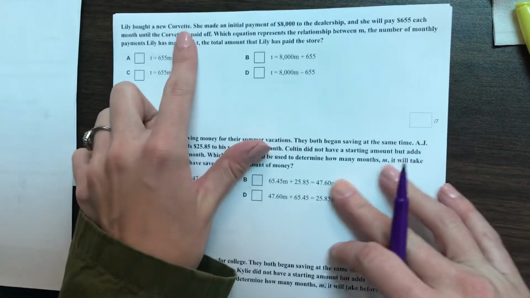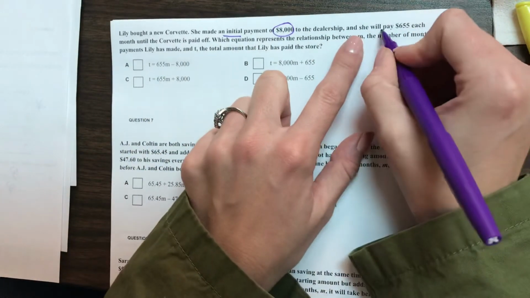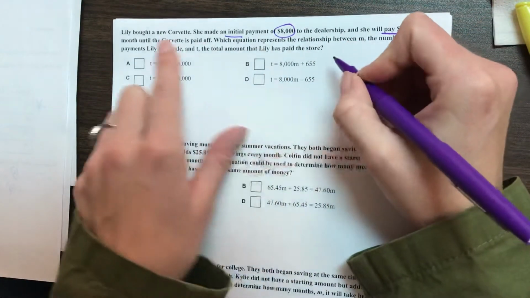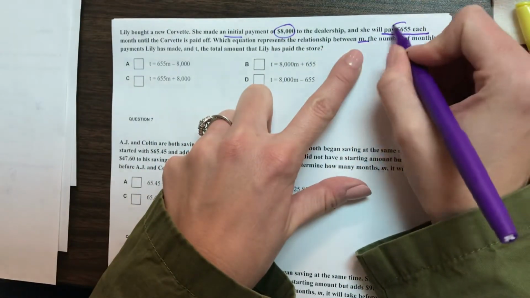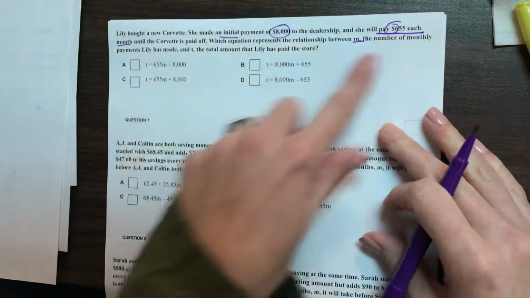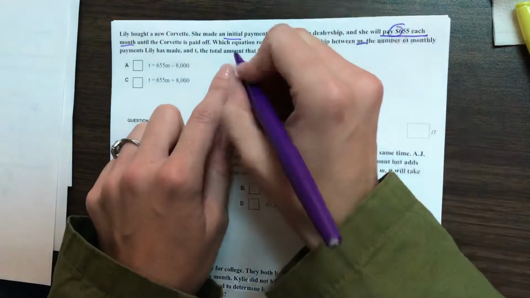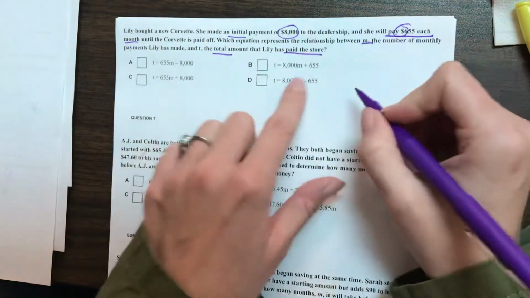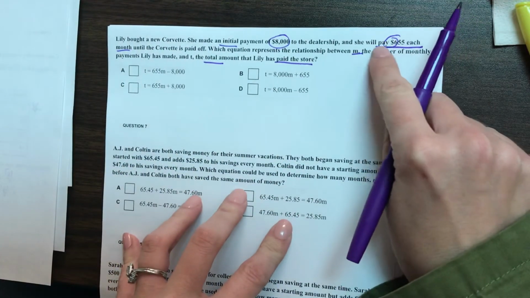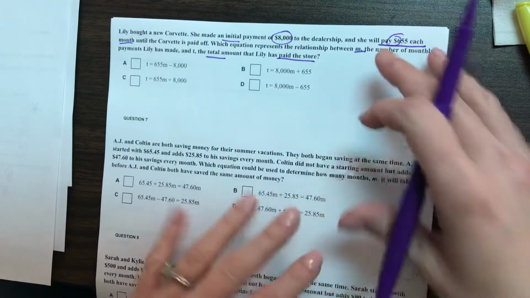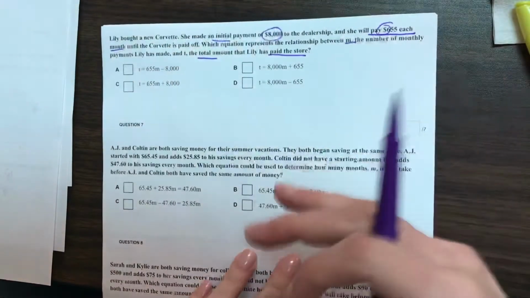Lily bought a new Corvette. She made an initial payment of $8,000. She will pay $655 each month until it's paid off, which represents the relationship between M, the number of months, the number of monthly payments Lily has made, and T, the total that she paid the store. So all together, anytime it asks for total, you're combining them. Even though it's talking about paying, you're combining that together because it wants to know how much of these together is going to be her payment. Like how much is she going to pay total?